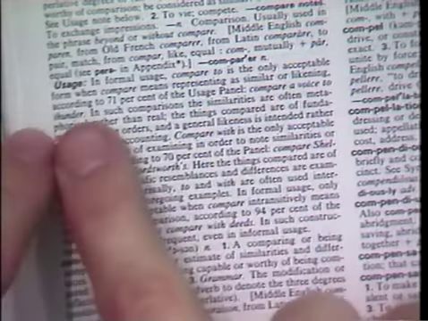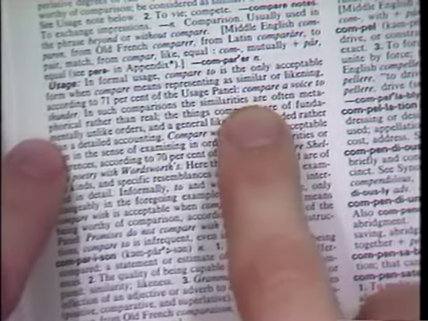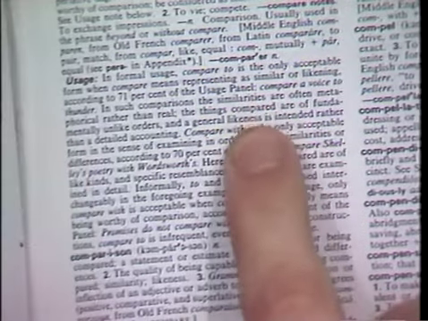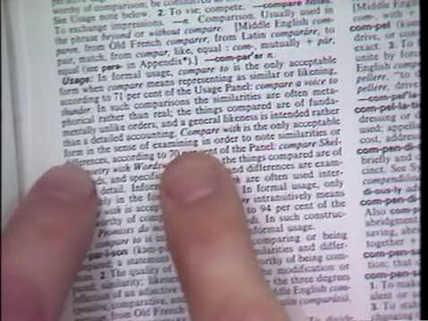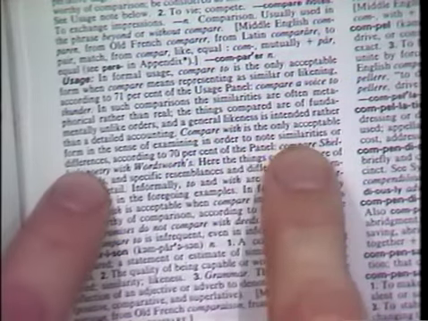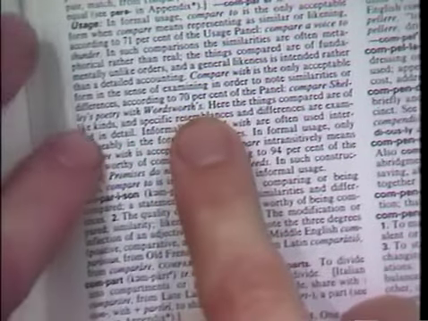So compare a voice to thunder. You wouldn't say compare a voice with thunder. In such comparisons, the similarities are often metaphorical rather than real, and so on. Then it says compare with is the only acceptable form in the sense of examining in order to note similarities or differences. Compare Shelley's poetry with Wordsworth's, okay? And here are the things that compared are such and such.